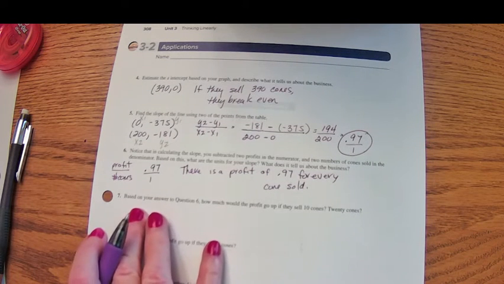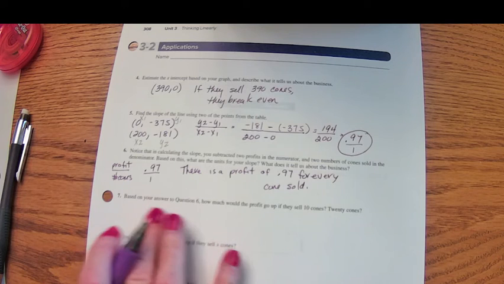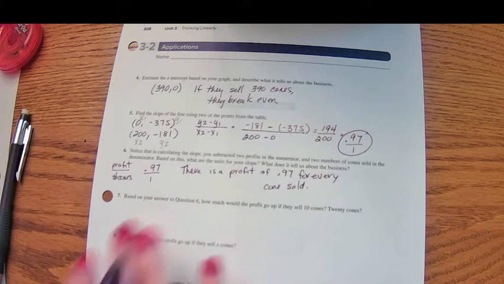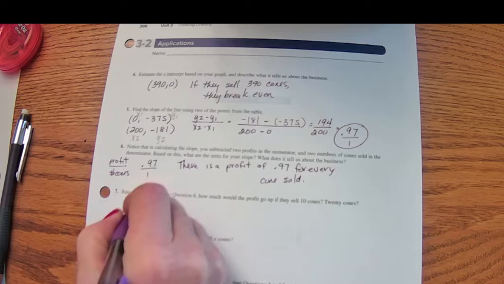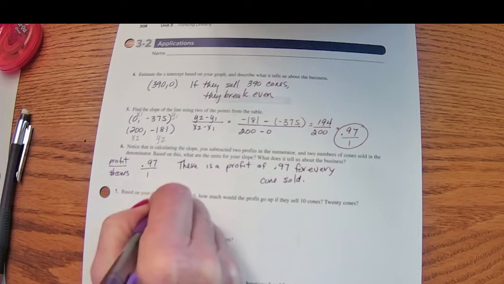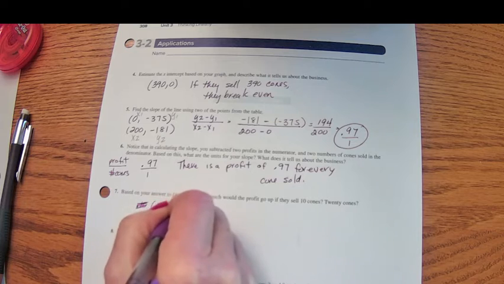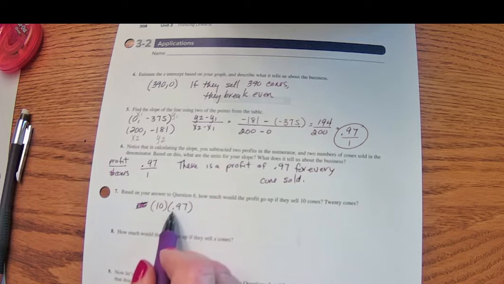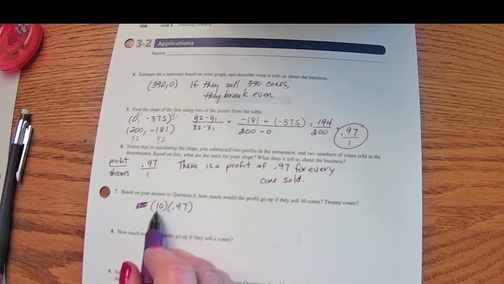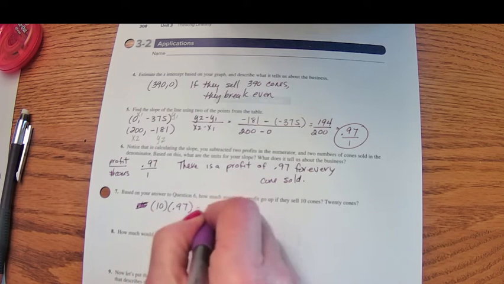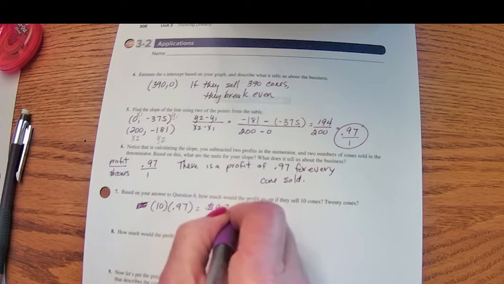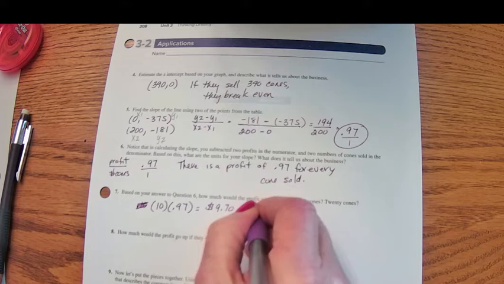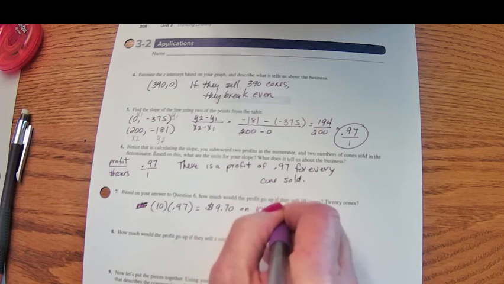Question number 7, based on your answer, how much would they make if they sell 10 cones? 97 cents for every cone. 10 cones, they would make a profit of $9.70 on 10 cones.